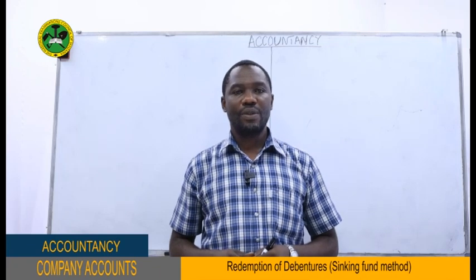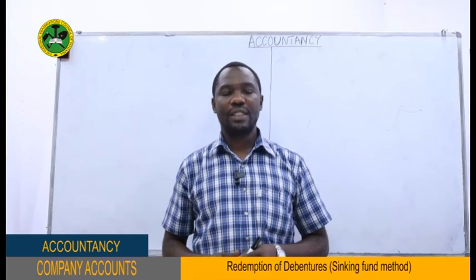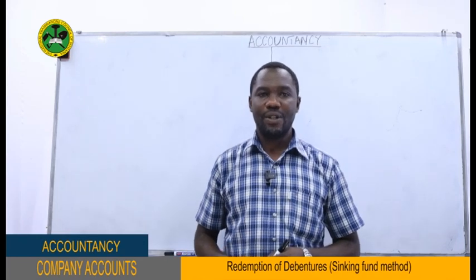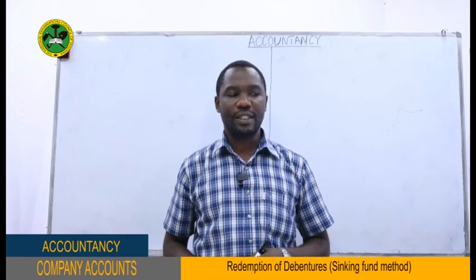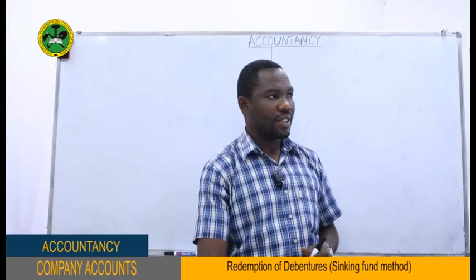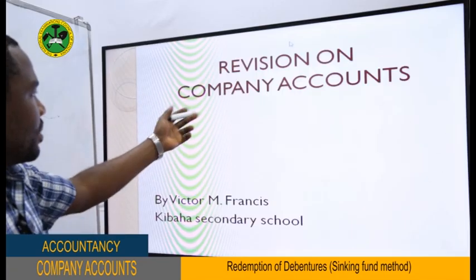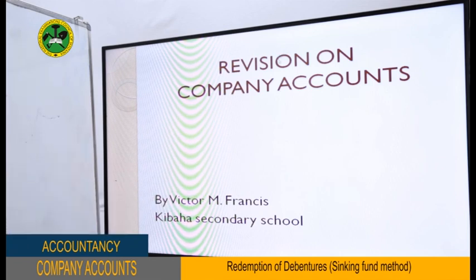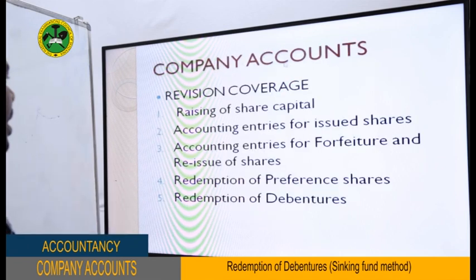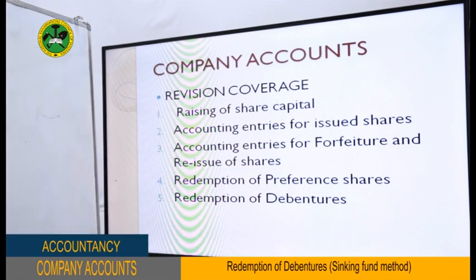And today, we are going to have another good lesson on company accounts and basically on debenture redemption. So our revision, as we say, on company accounts was concerned with these 5 key areas. That was the revision coverage.